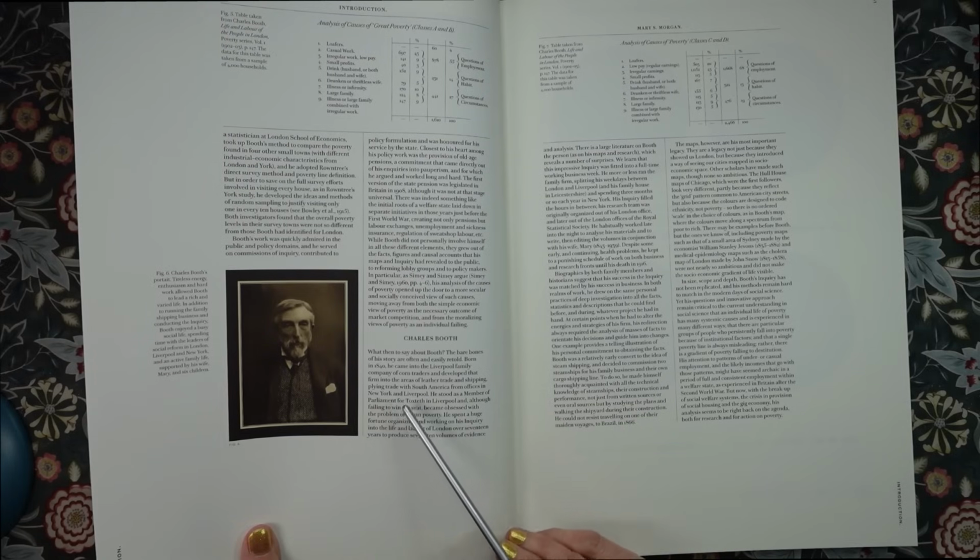offices in New York and Liverpool. He stood as a Member of Parliament for Toxteth in Liverpool, and although failing to win the seat, became obsessed with the problem of urban poverty.